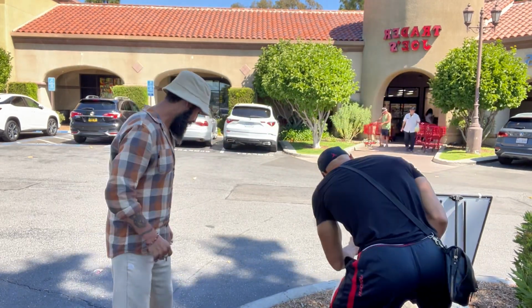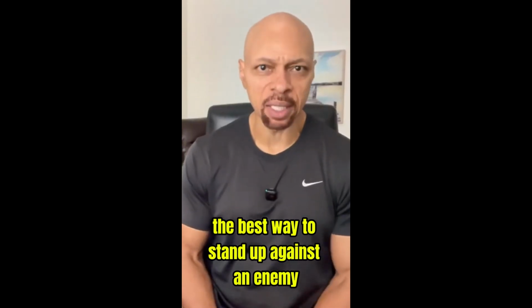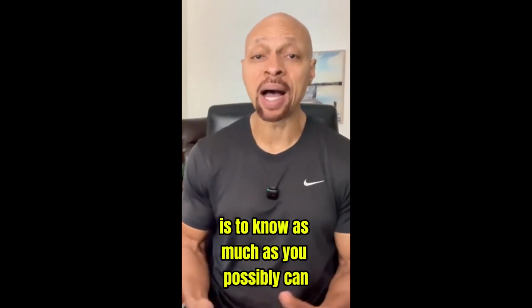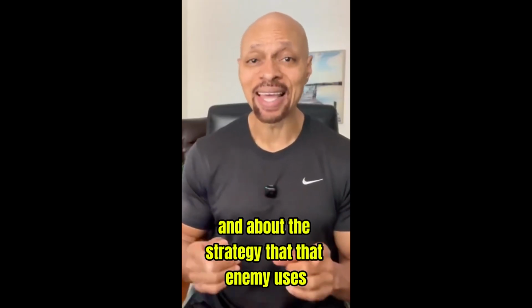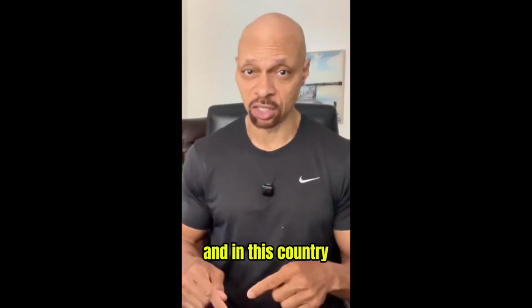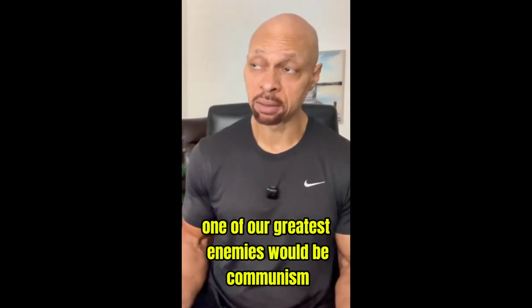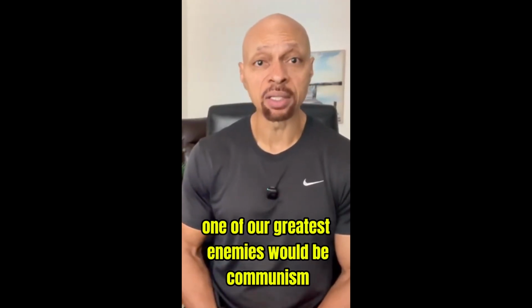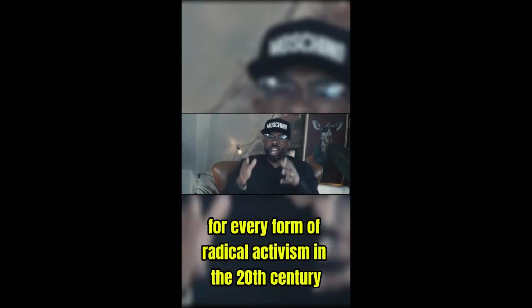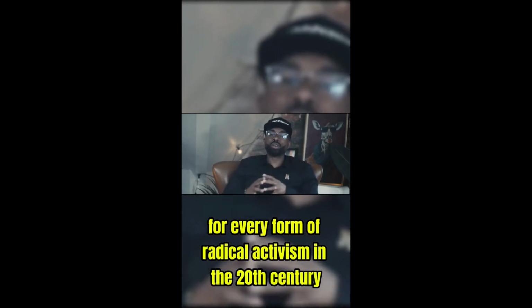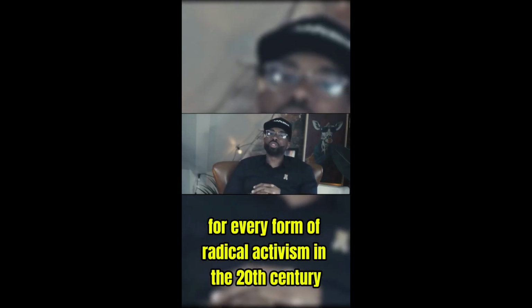Let's go. The best way to stand up against an enemy is to know as much as you possibly can about that enemy and about the strategy that that enemy uses. And in this country, one of our greatest enemies would be communism. Vladimir Lenin and the Bolsheviks became the blueprint, became the model for every form of radical activism in the 20th century.